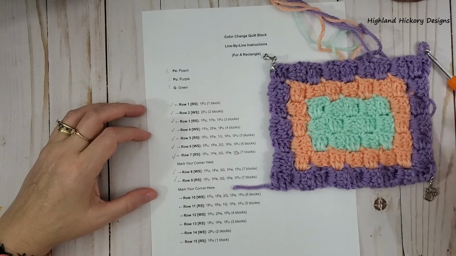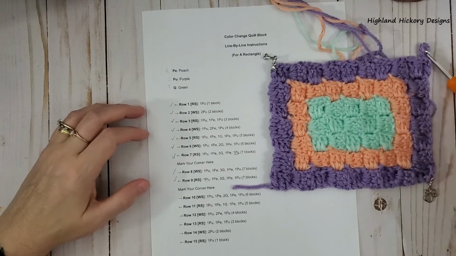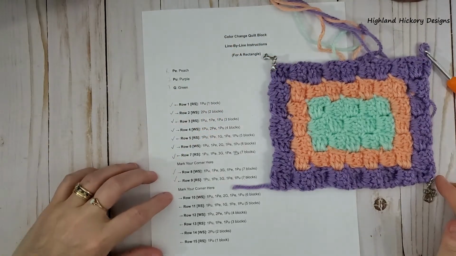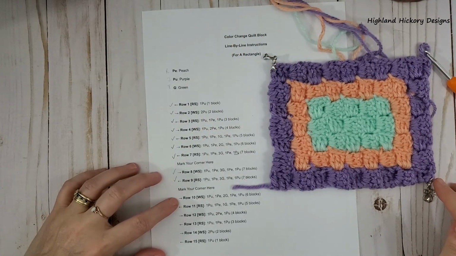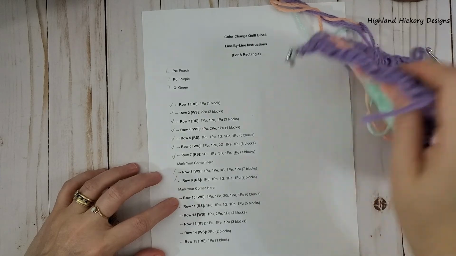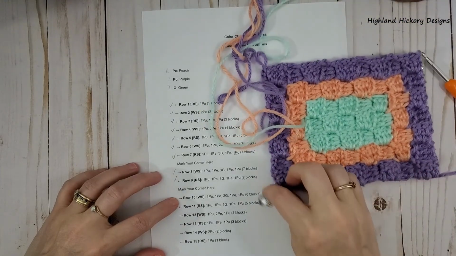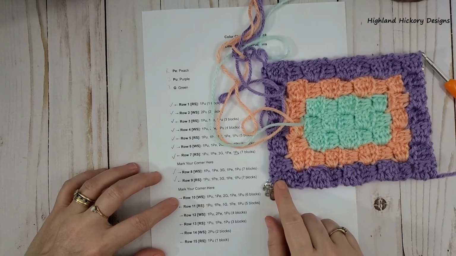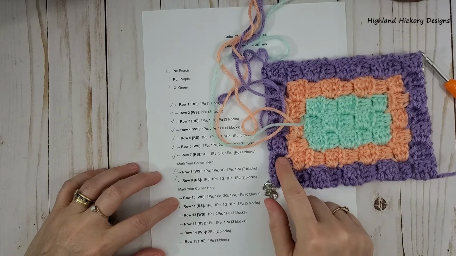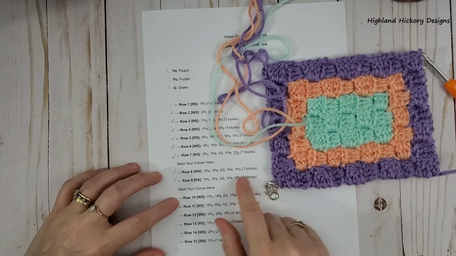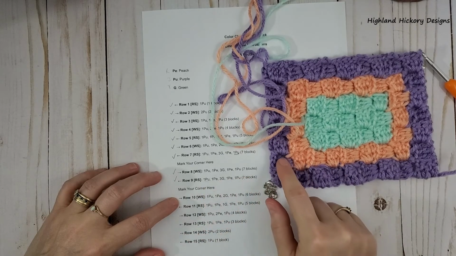Okay, so we reached our final corner of row 15. We have our 2 corners. Let's start our decrease with row 10. So if row 10 is the wrong side, we know this is the end of row 9. We're going to decrease. We're not going to increase anymore. We're not making this any longer. We're going to decrease.